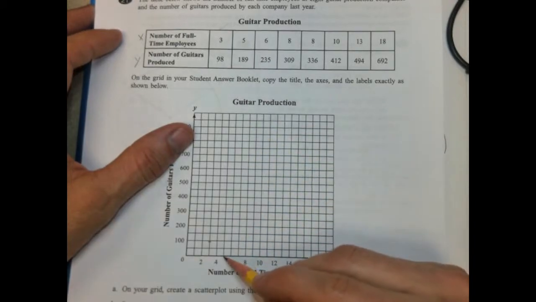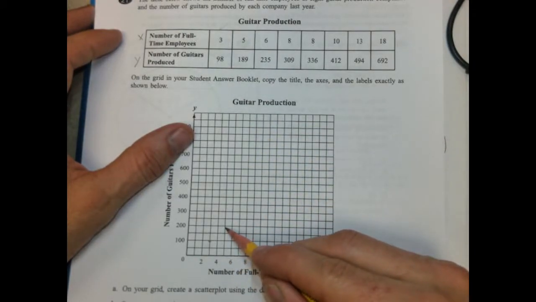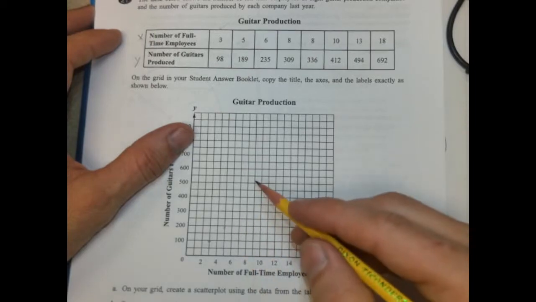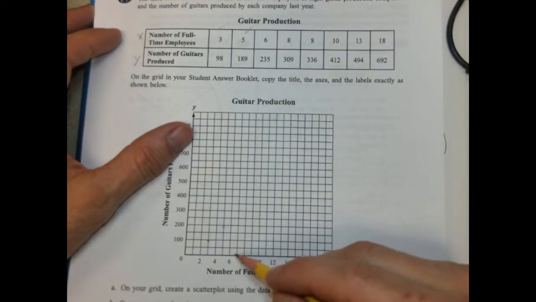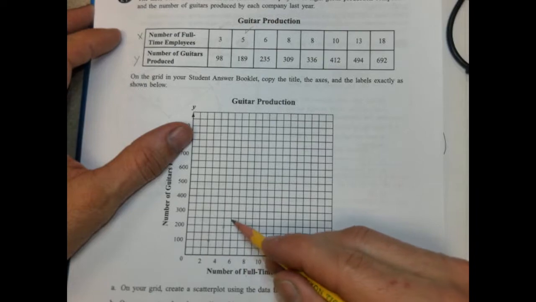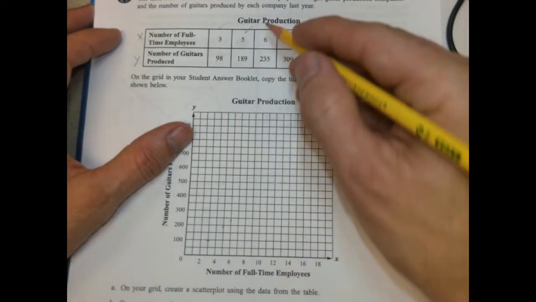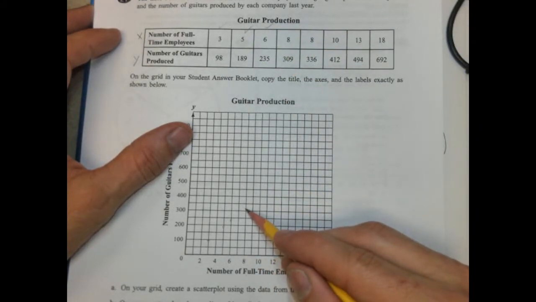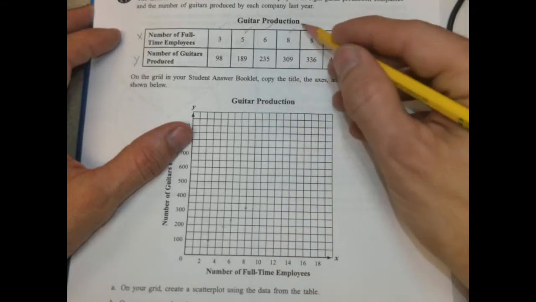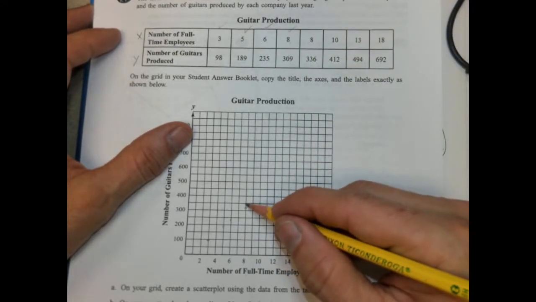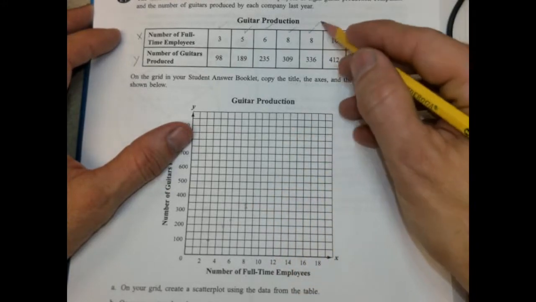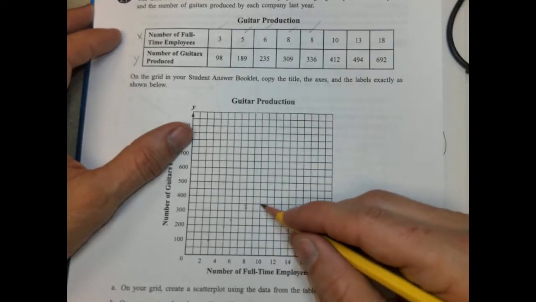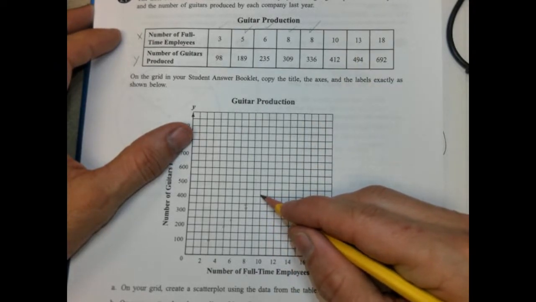5, 189, so 5 would be here. 189 would be right about there. 6, 235, so 6 is here. 250 is there, so 235 would be somewhere right around there. And then 8, 309, so 8 is here. 300 is here, it's going to be slightly above that. 8, 336, so it'll be above that one. And then 10, 412. 10 is here, 400 is here, 412 would be right above it.